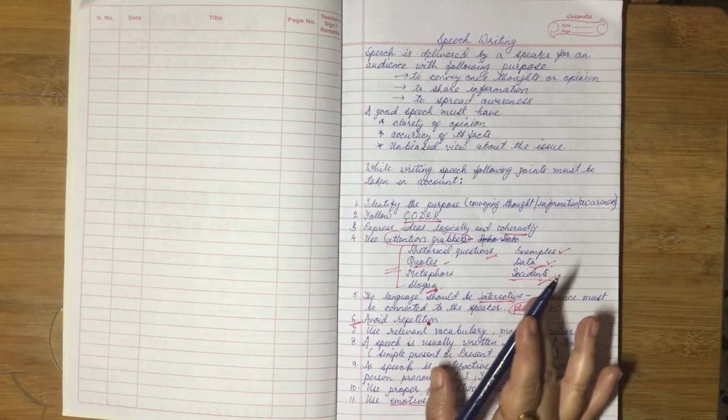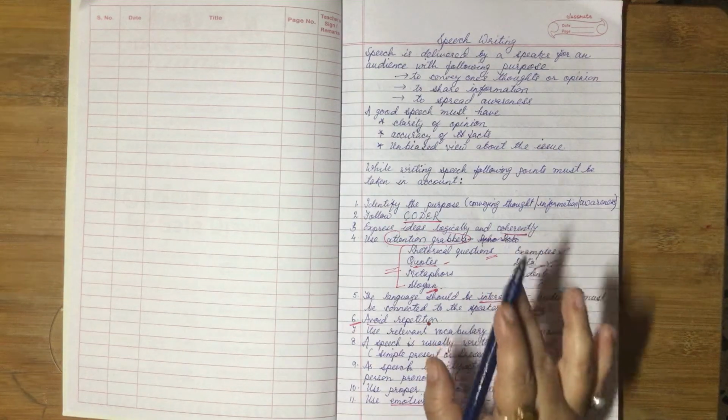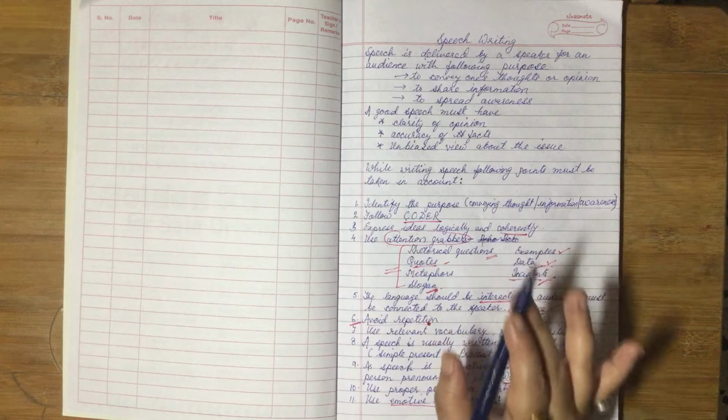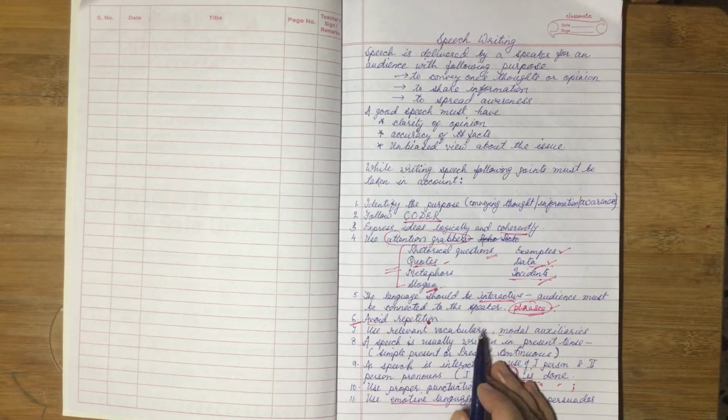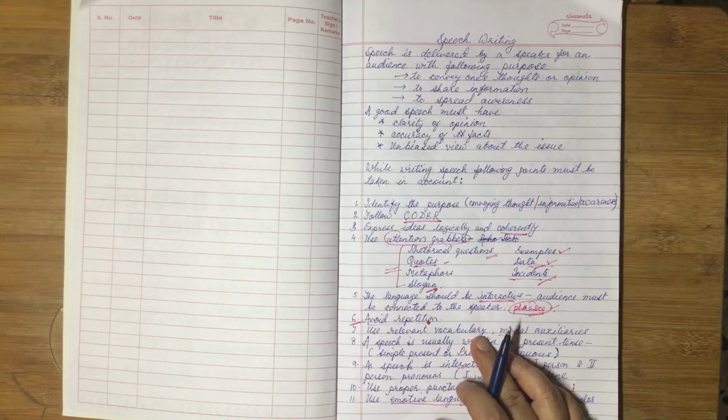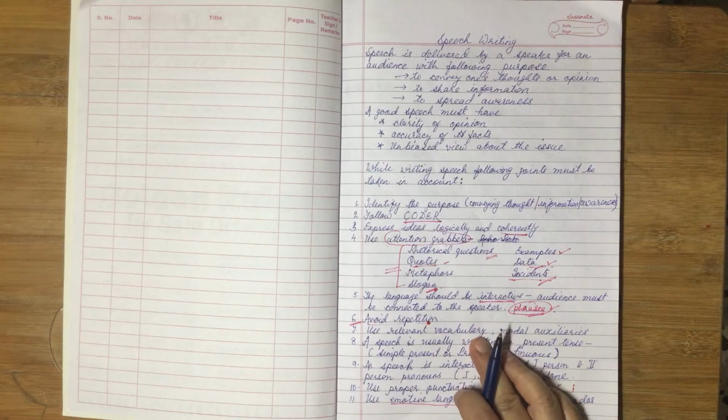The ideas presented should be in accordance with the main idea taken, but there should be a variety. Use relevant vocabulary. What is meant by relevant vocabulary is that, for example, if you are going to write a speech on deforestation, then you have to use relevant words like afforestation or things like sustainable development.